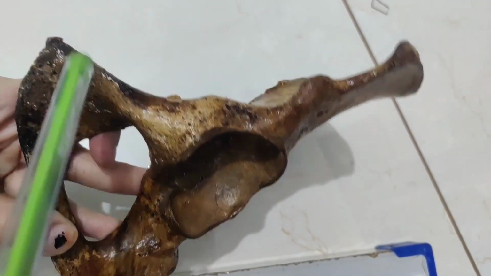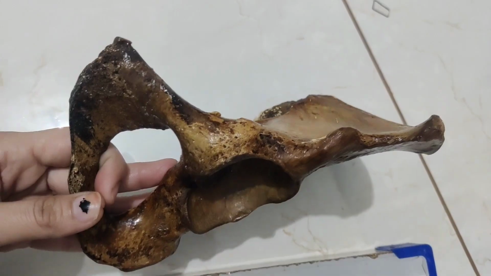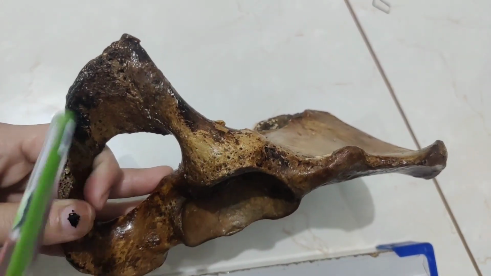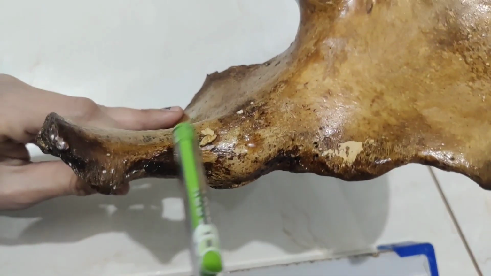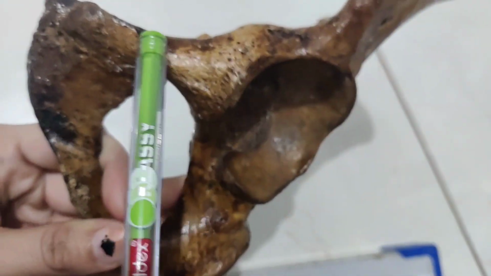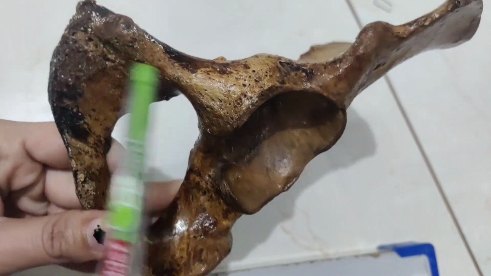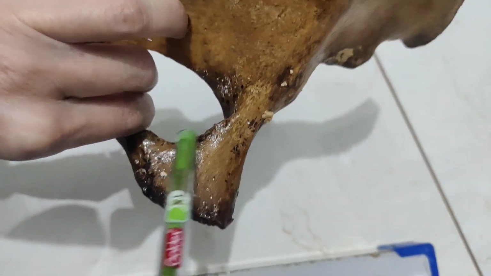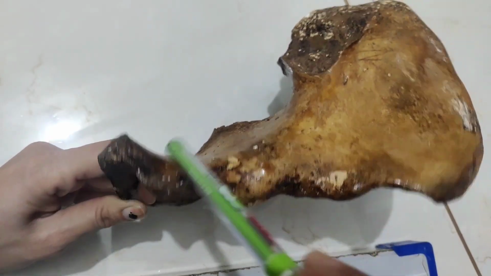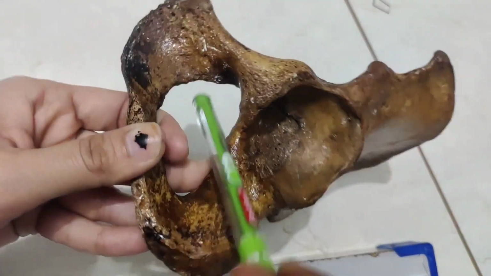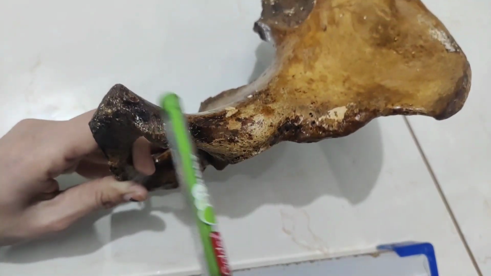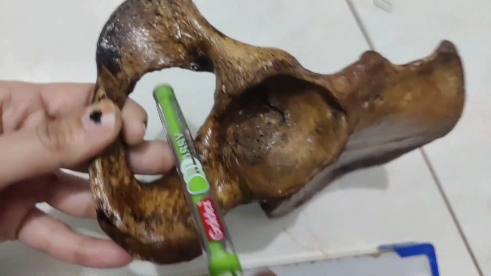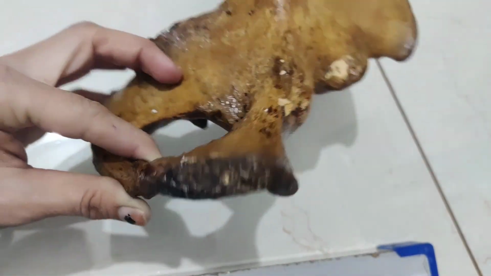Superior ramus has three borders and three surfaces. The borders are the superior border, the anterior border and the inferior border. Again, the superior border, the anterior border and the inferior border, this one. Okay, three surfaces: pectineal surface, the obturator surface, this one, and the pelvic surface.